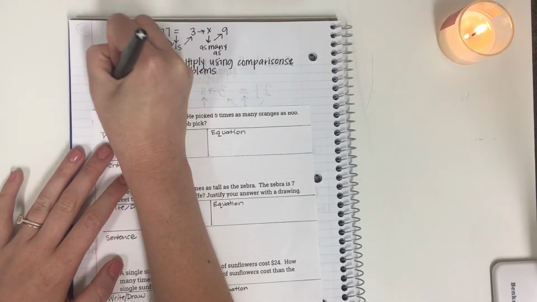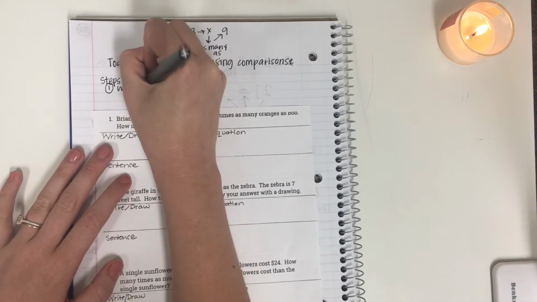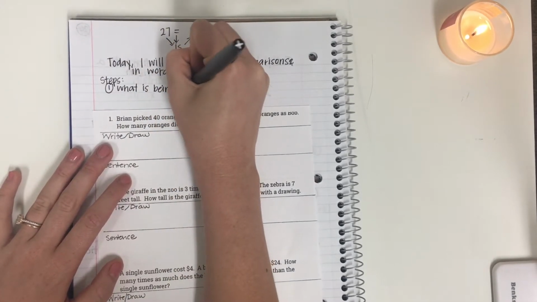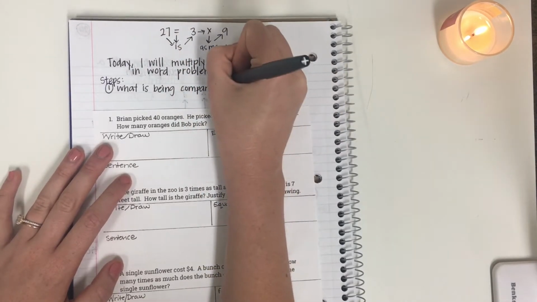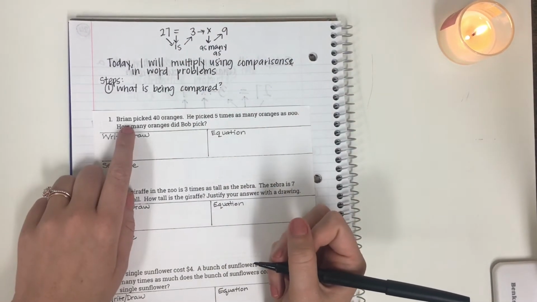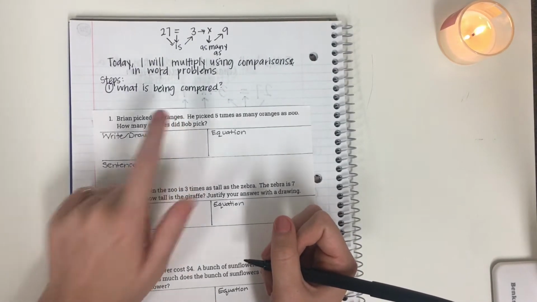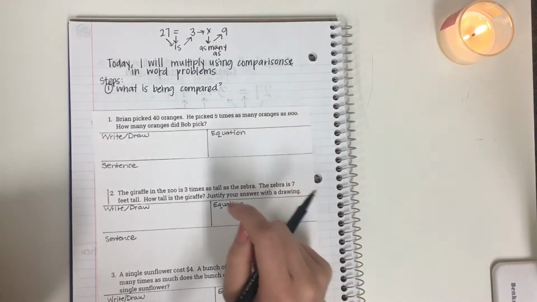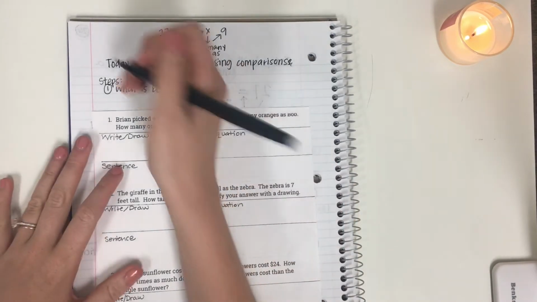Okay, so step 1. What is being compared? We want to think of who is involved in the word problem and what they are comparing. So here we can look and see, okay, we have a Brian, we have a Bob, and we have some oranges. So it looks like we're going to be comparing who has more or something like that. So just being able to recognize what you're comparing is the first step.